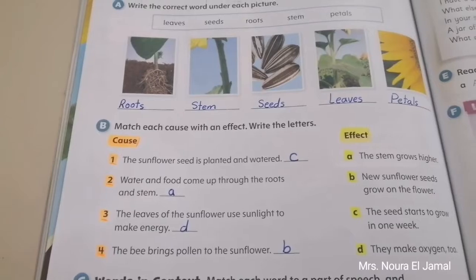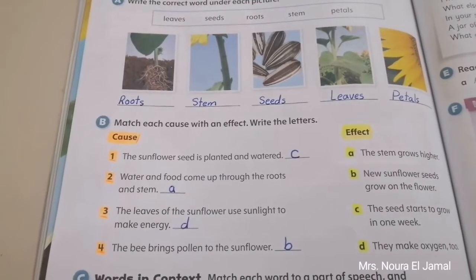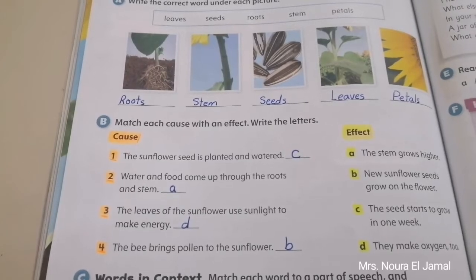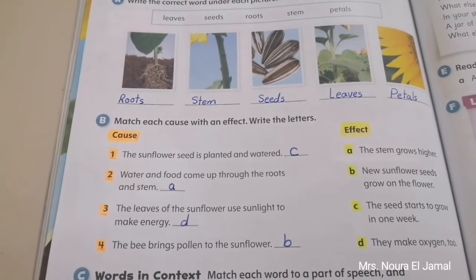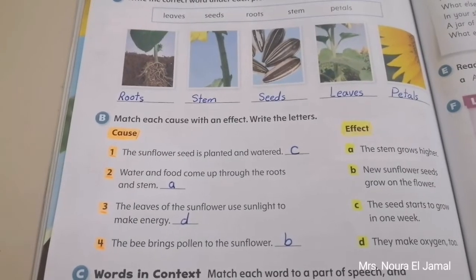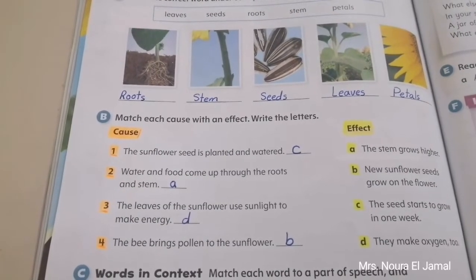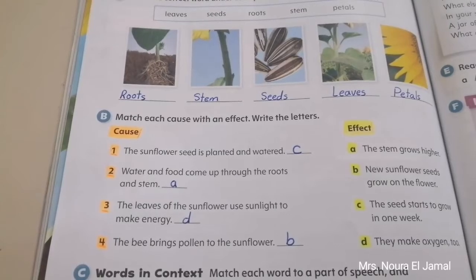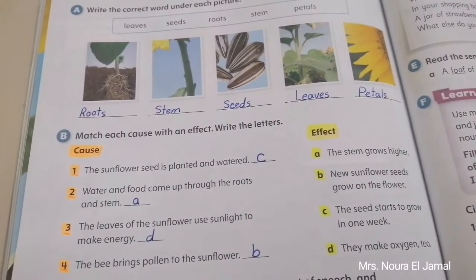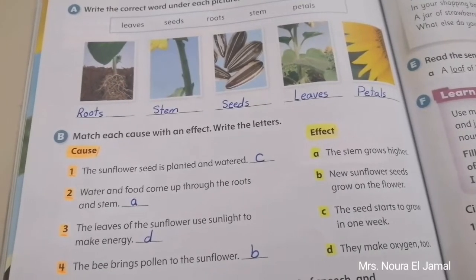The leaves of the sunflower use sunlight to make energy. They make oxygen too. This is the effect. Number 4. The bee brings pollen to the sunflower. New sunflower seeds grow on the flower.